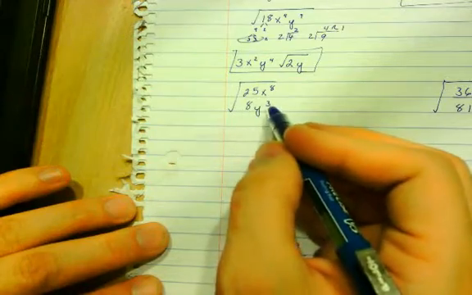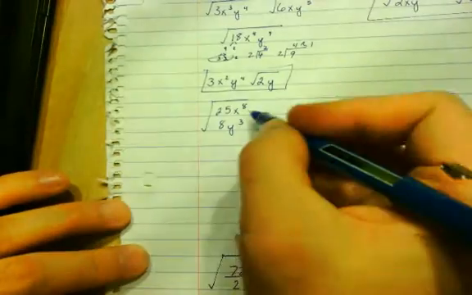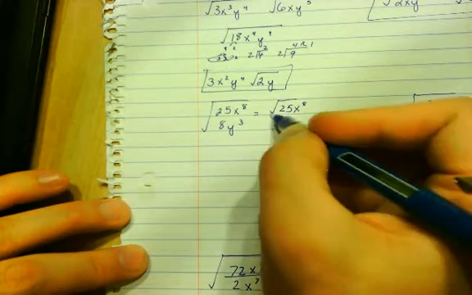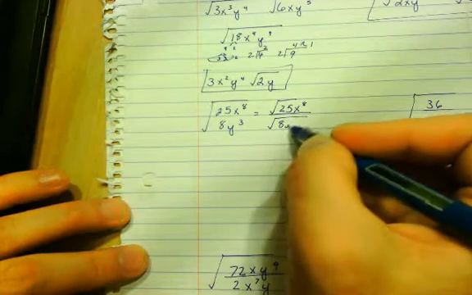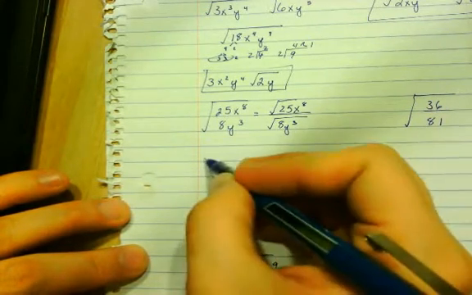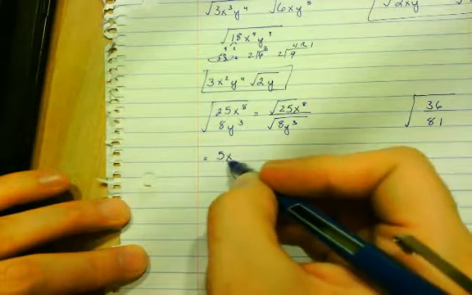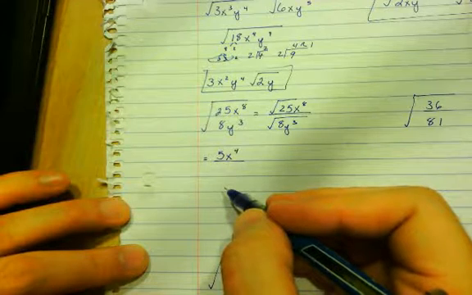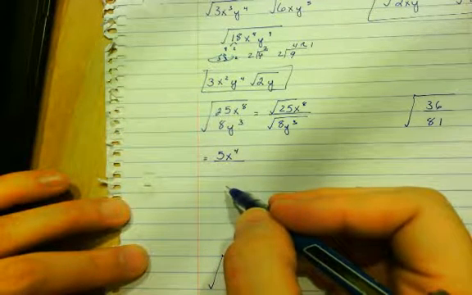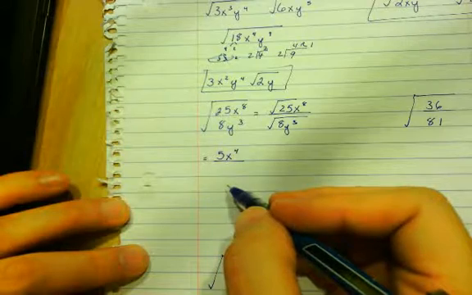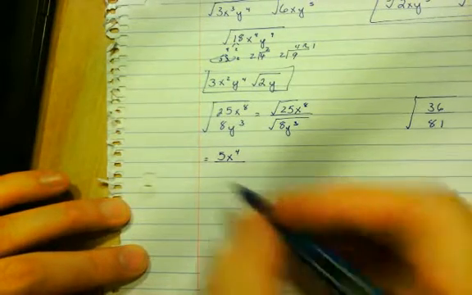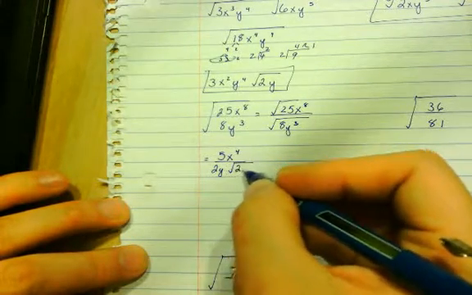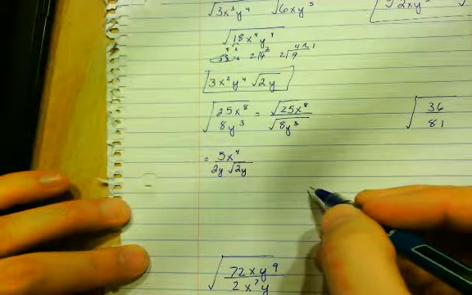Now, square root of 25x to the 8th over 8y cubed. Well, first of all, I'm going to treat it as two different problems. 25x to the 8th in a radical, 8y cubed in a radical. I'm going to simplify the numerator to 5x to the 4th. Now at this point, I'm doing all of my simplification in my head. If you're not sure how to do that, you might want to revisit some of the previous videos. The 8y cubed is going to be 2y on the outside, square root of 2y left on the inside.